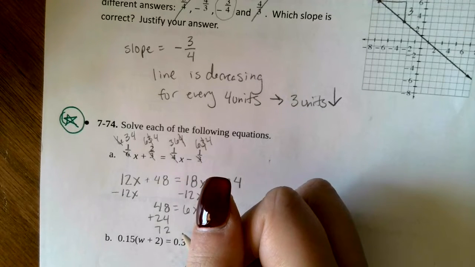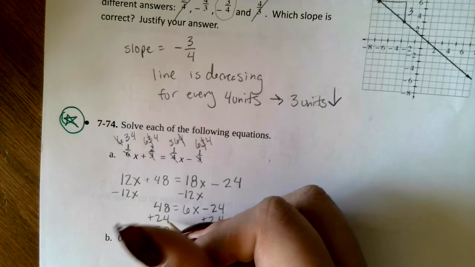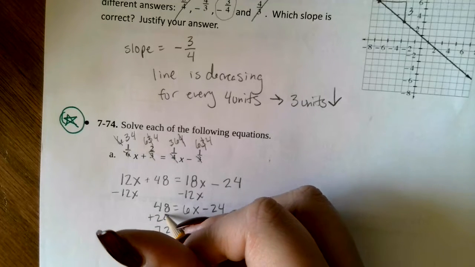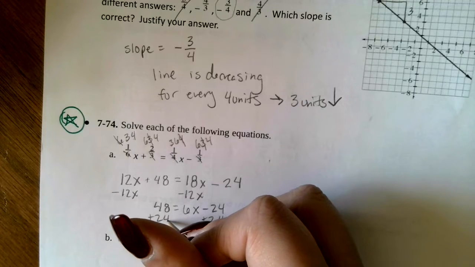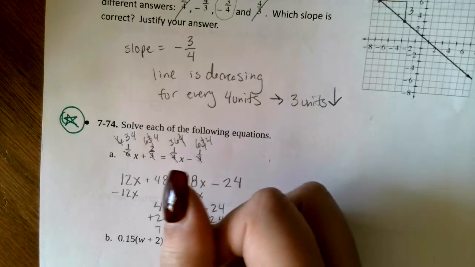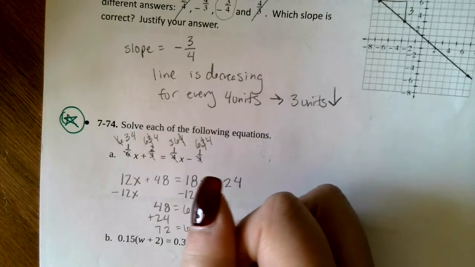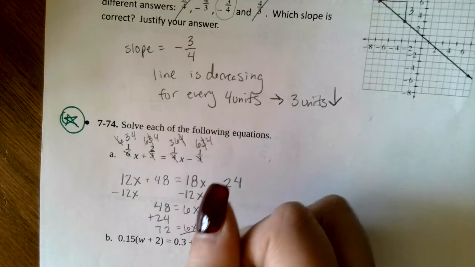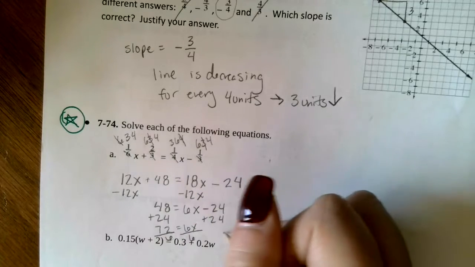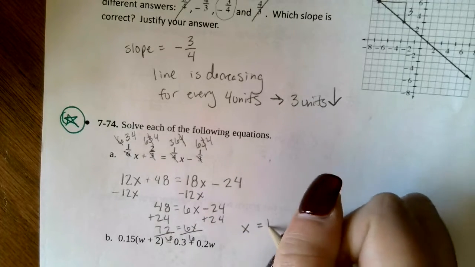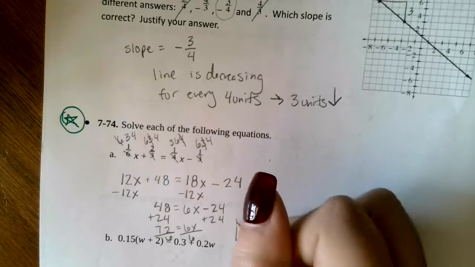Okay. And then, did I do that right? Yeah. Okay, equals 6x, right? Then we would go ahead and divide by 6 on either side, and we would get x equals 12.